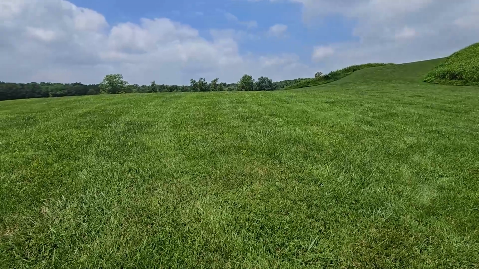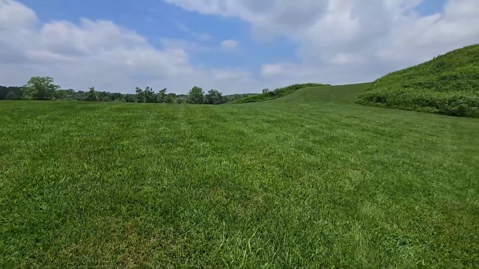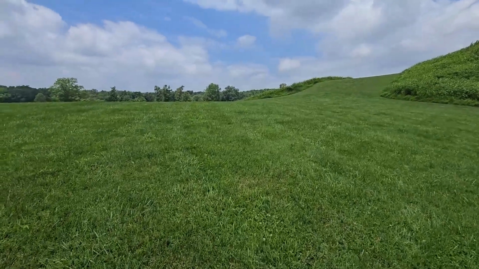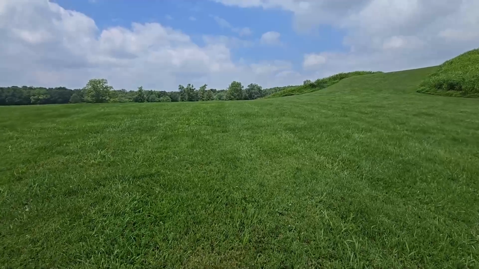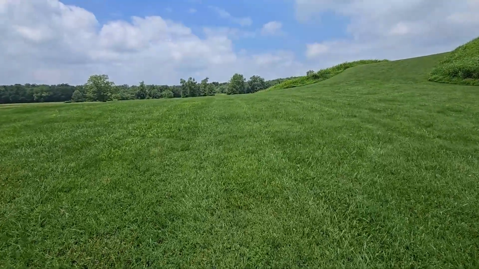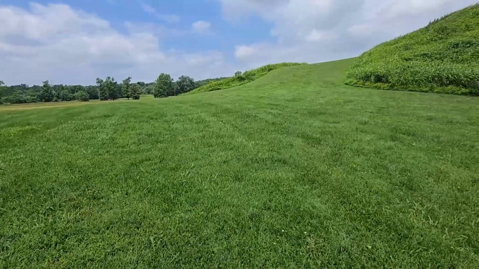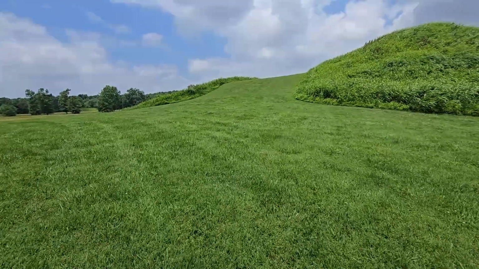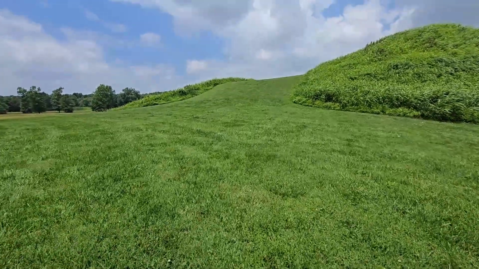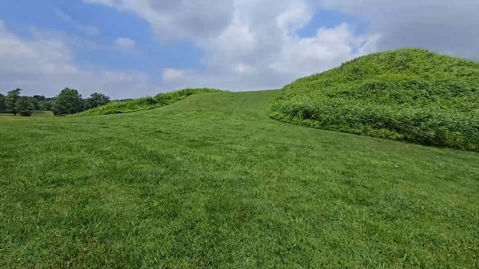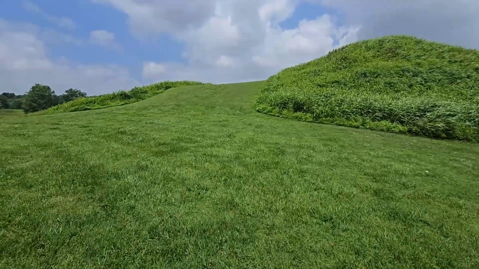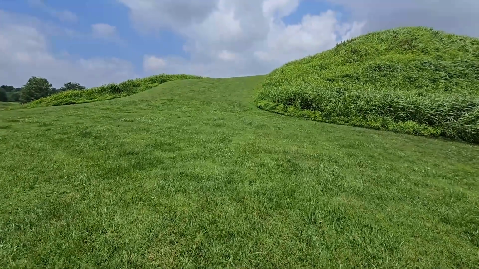This is Mound A. It is the largest structure here at Angel Mounds. It has essentially a two-tier system. We have this lower tier here and then an upper tier, which probably housed one of the important political or religious leaders. We're going to go up there and take a look from the top of the mound.